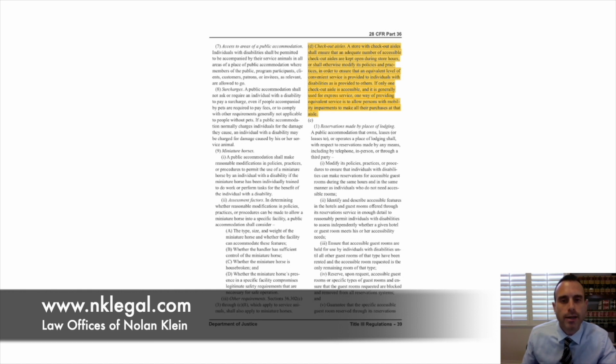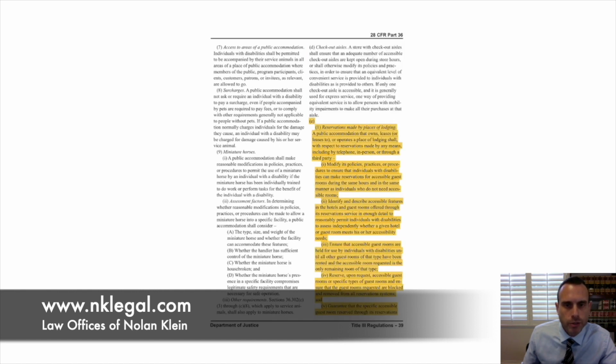So again, we're talking here about a certain number of accessible checkout aisles, and which ones have to remain open and when. This is a policy issue, and again, can be looked up very easily by anyone, any business who has this type of an issue. This is the next policy issue I want to address here.